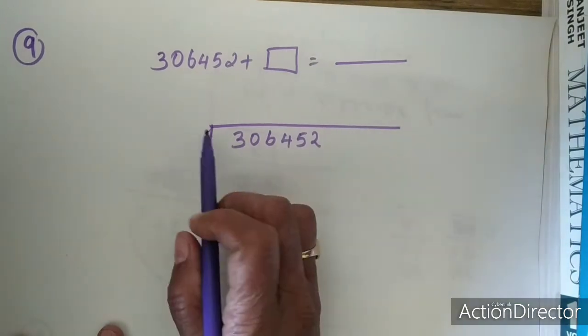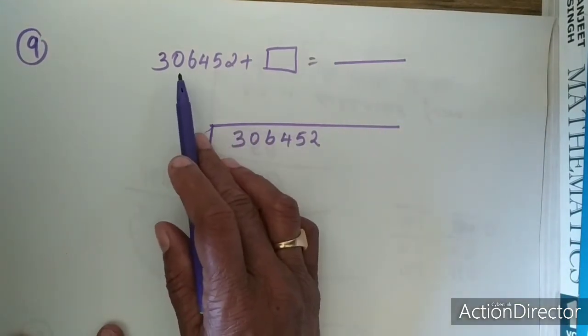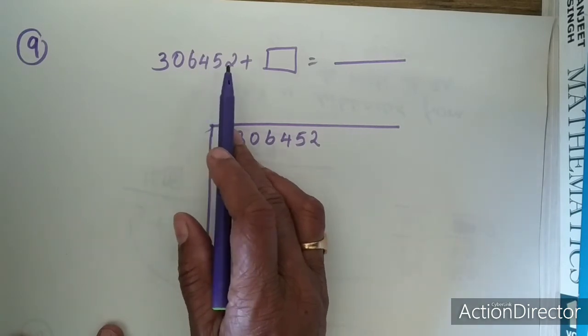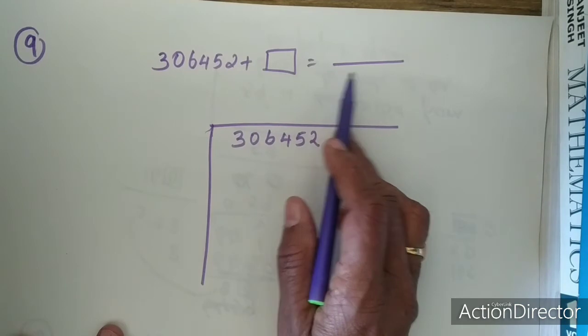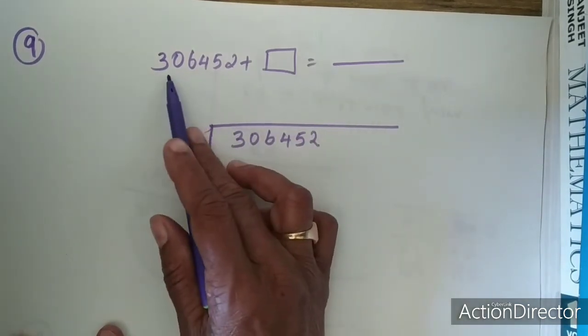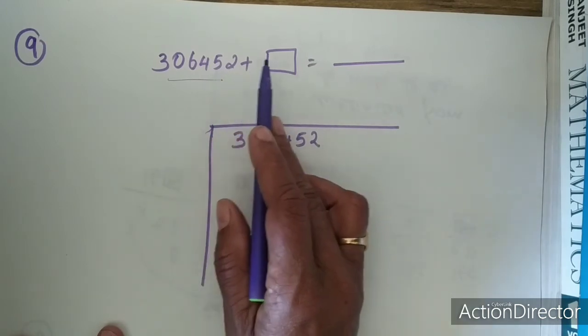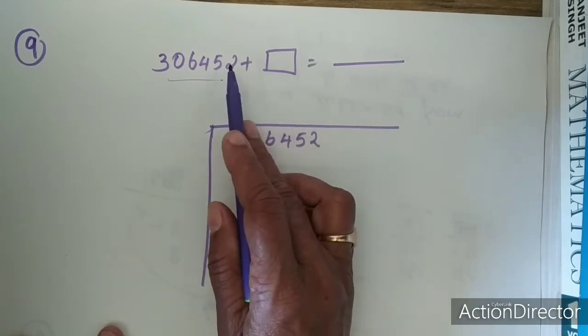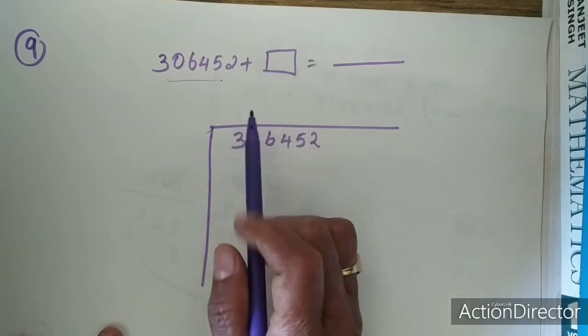Now question number 9. What is the least number you are going to add with this number, 306452, to make it a perfect square? That shows this number is not a perfect square. So for making it a perfect square, you have to add some number to this number. So let us start.